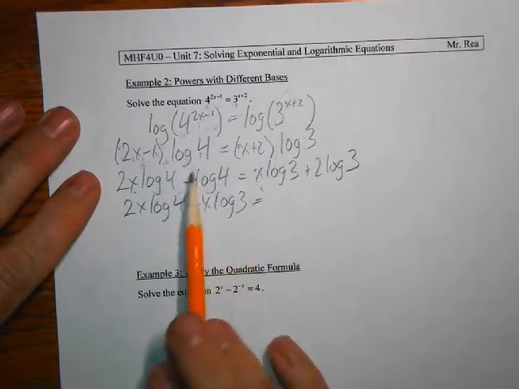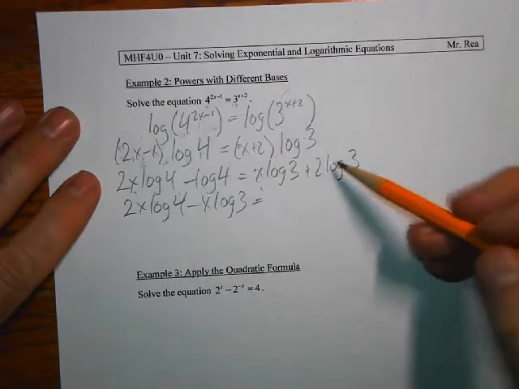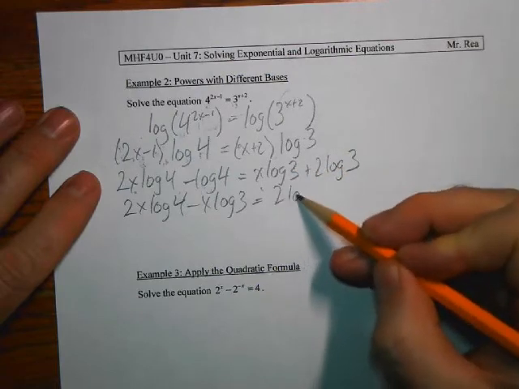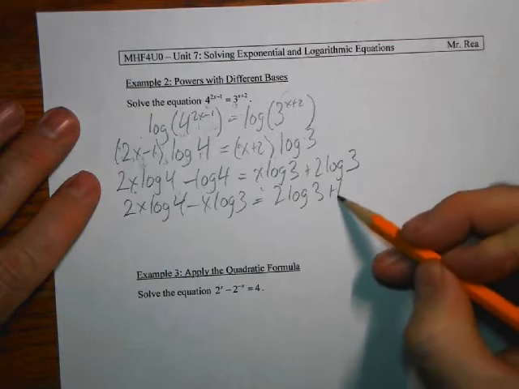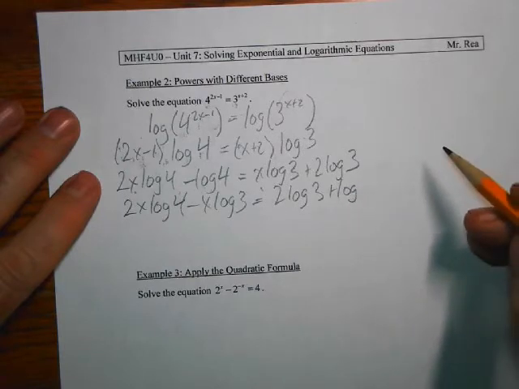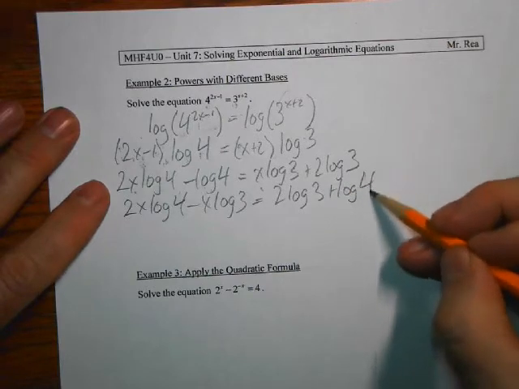And I want to clear this out, so I'm going to add log 4 to both sides. This is gone because I subtracted it. So I've got 2 log 3 plus log 4.